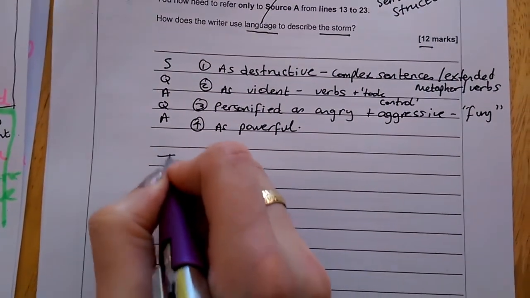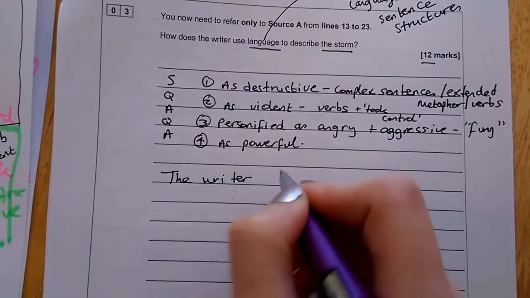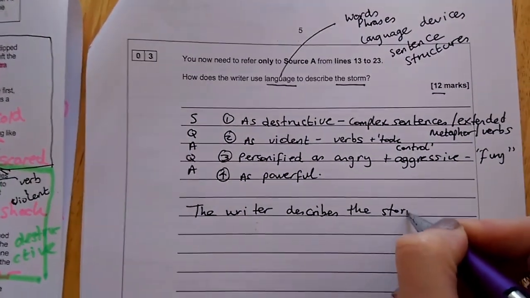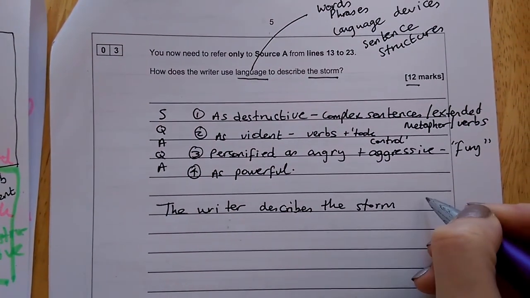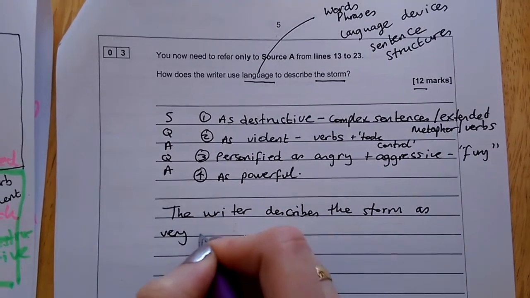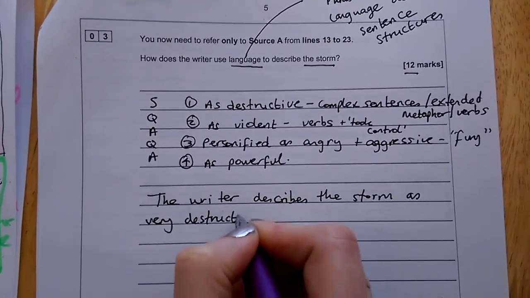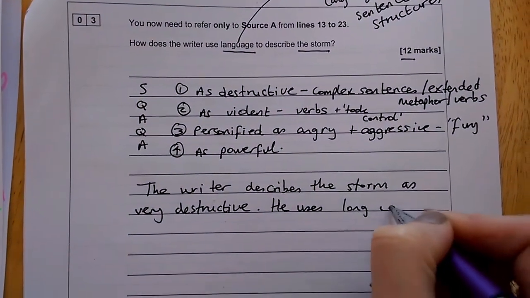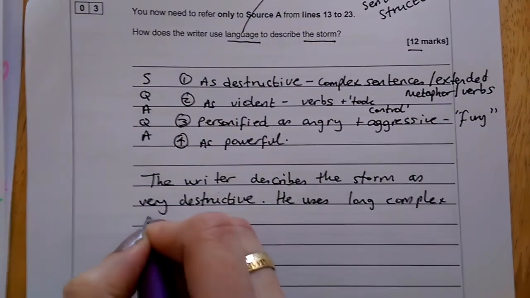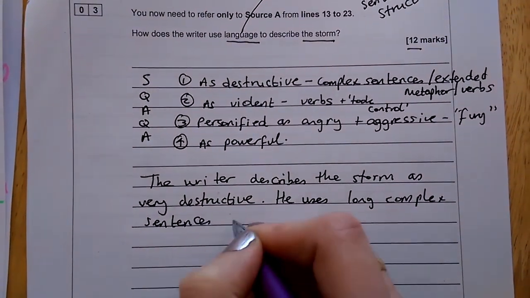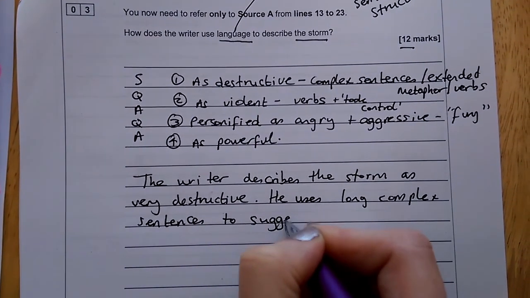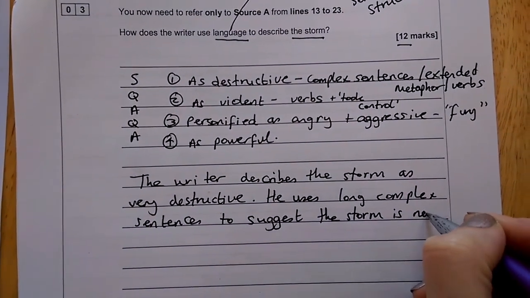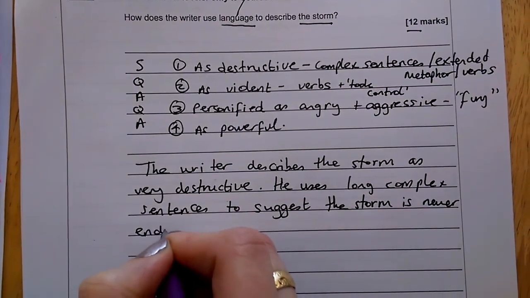So I'll start you guys off. The writer describes the storm, always using my words from the question, as very destructive. Then he uses long, complex sentences and a bit of analysis to suggest the storm is never ending. It keeps going on and on and on, like that sentence.